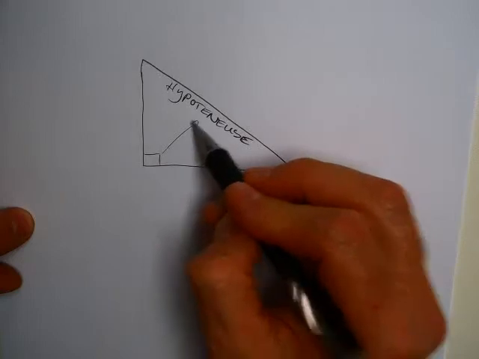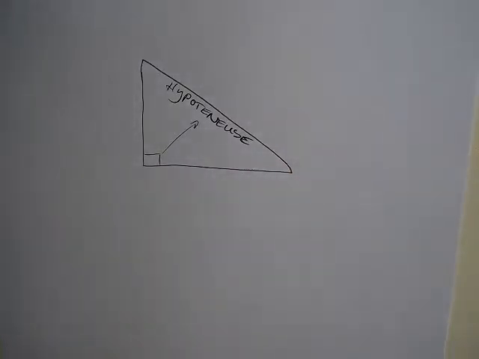The thing about a right triangle is the hypotenuse, the longest side, is always across from the 90-degree angle. Always. No exceptions. It's always across from the 90-degree angle.